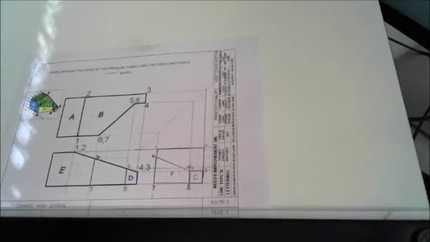All right. The rest of the drawings, I'm not going to make a video for. You're just going to have to look at the drawing itself given, and you're going to have to be able to draw it. Good luck, and take your time.